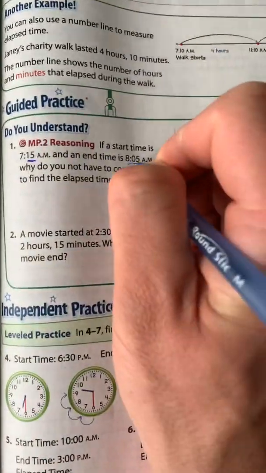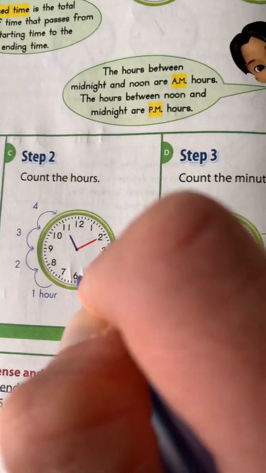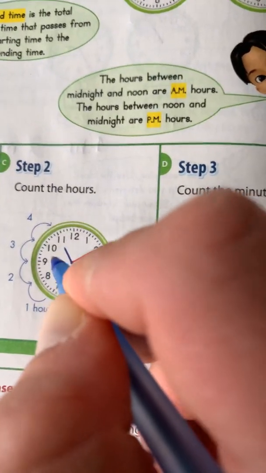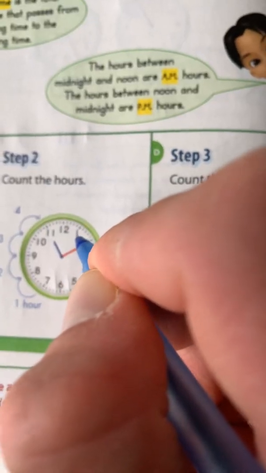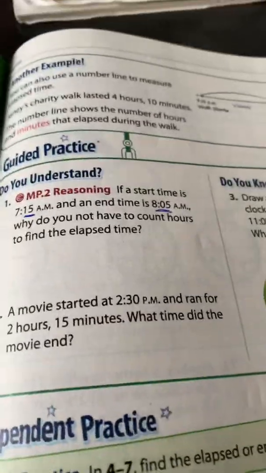So from 7:15 to 8:05 is not 60 minutes. If we went to our clock here and counted 5, 10, 15, 20, 25, 30, 35, 40, 45, 50, and we got to the 05 because it says 8:05. It only went 50 minutes. So why do we not have to count the hours there, Riley and Andrew?